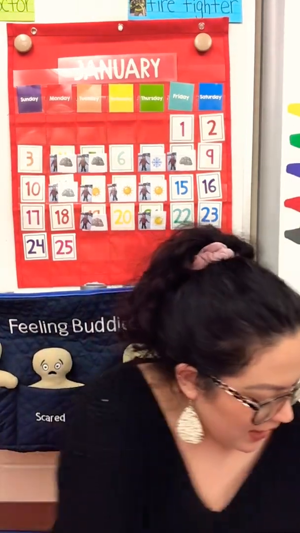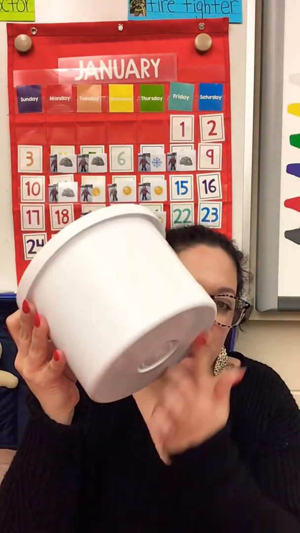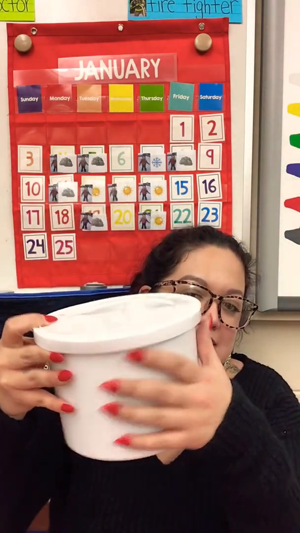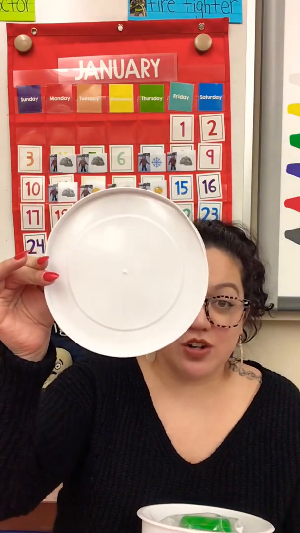And a cylinder kind of has a round top and bottom, but then it stretches out. And I have this cylinder here. This is our Play-Doh that we have here at school, our Play-Doh container. So it has a round top and a round bottom, but it's connected. The top and the bottom are connected, and it's roundish. On the side you can see that it rolls around, and it's not just flat. It's not just a circle like this. This would be just a circle.